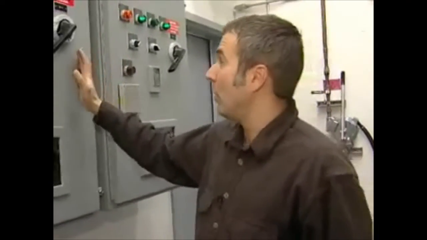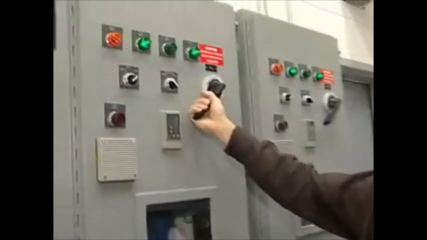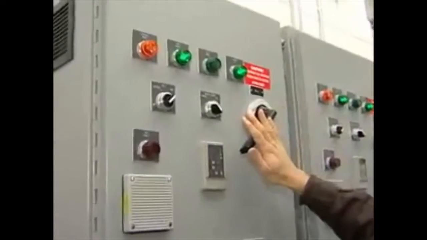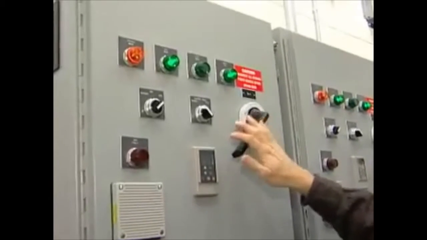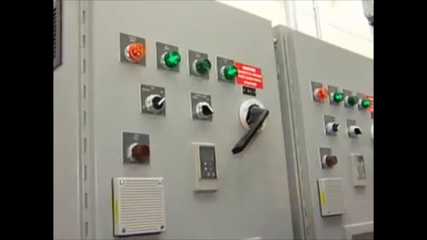So we're going to go through normal operation. This is the main breaker, on-off switch. This should always be left in the on position. The only time you would ever turn it off is if you had a failure and you need to work on something.